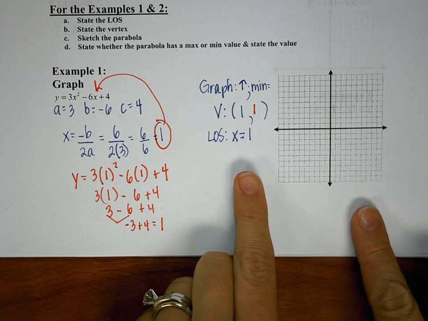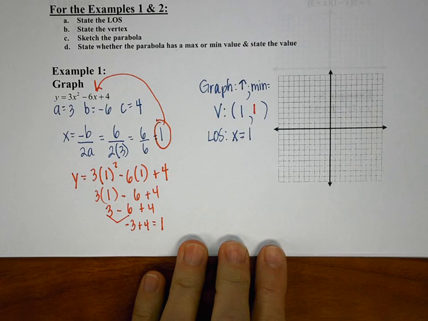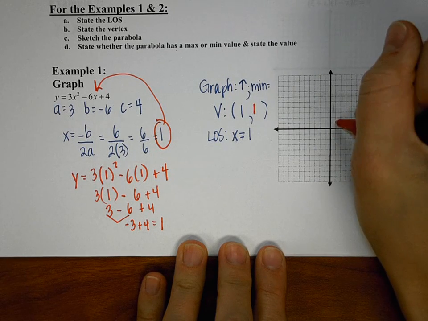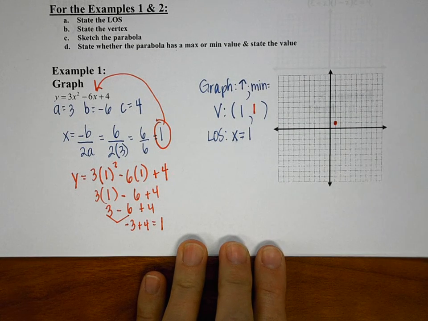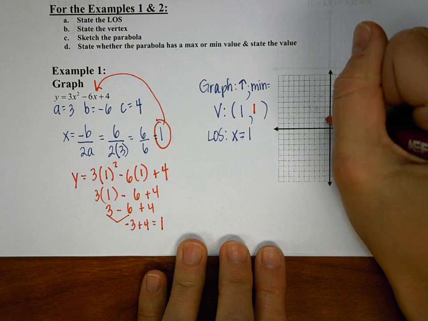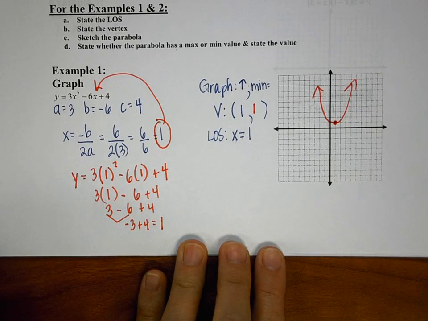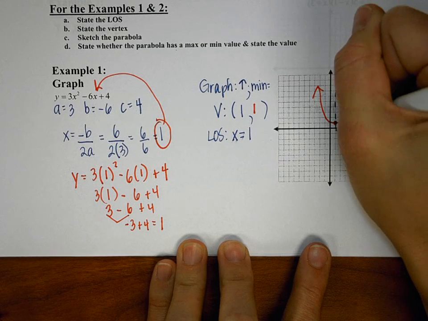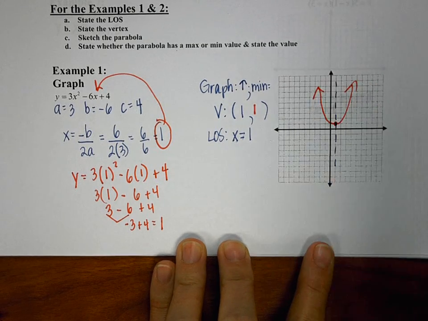How come it's 1? Yeah. Because it's the x value of the vertex. So if we go to graph this, let's go graph for a second. The vertex is at 1, 1. So we're going to go right 1, up 1, and make our point. That is my vertex. Which, did you guys say my graph was going up or down? Up, so it's curving up like this. And we said our line of symmetry goes through our vertex, cutting our parabola in half.